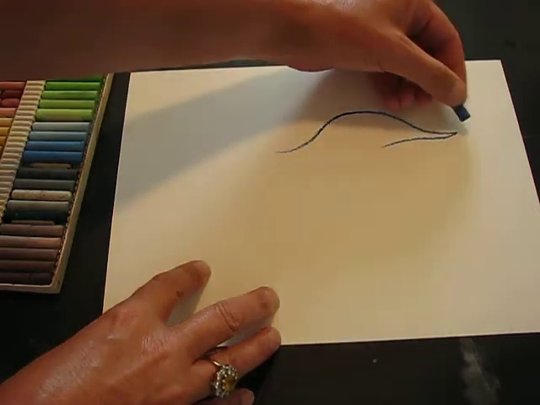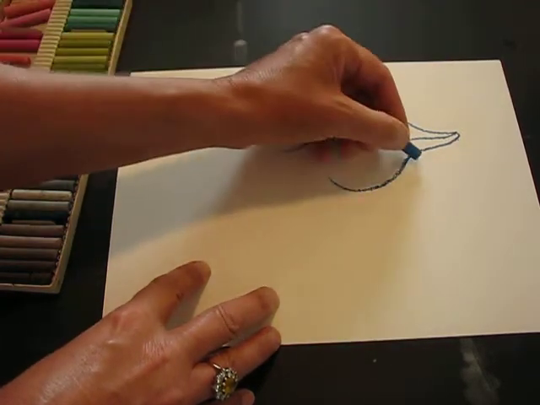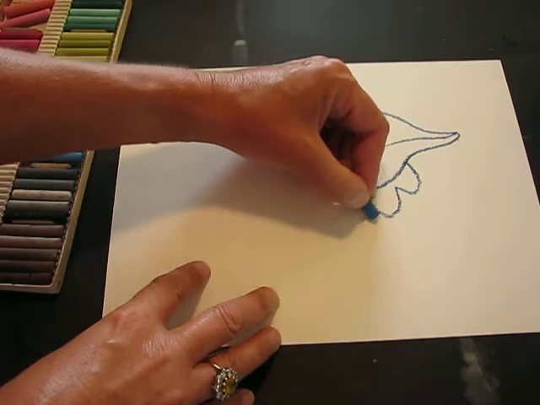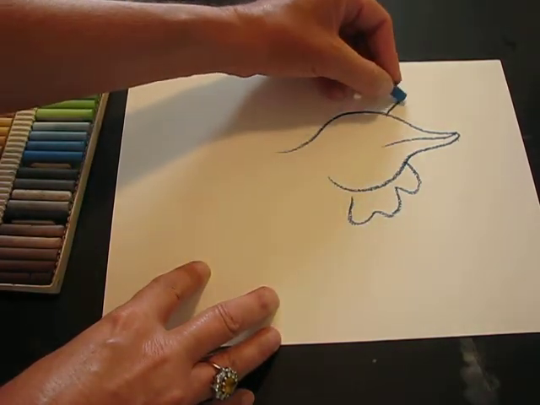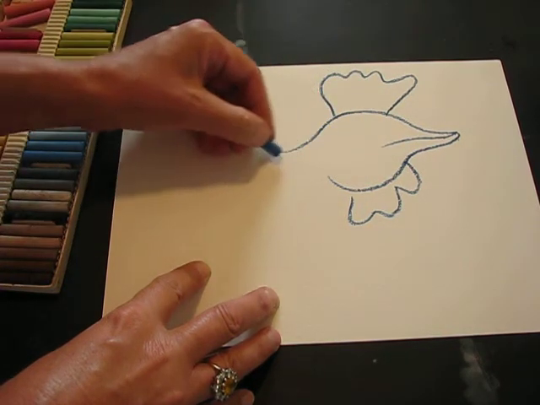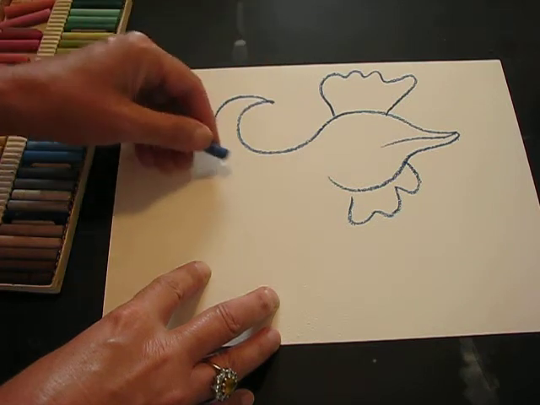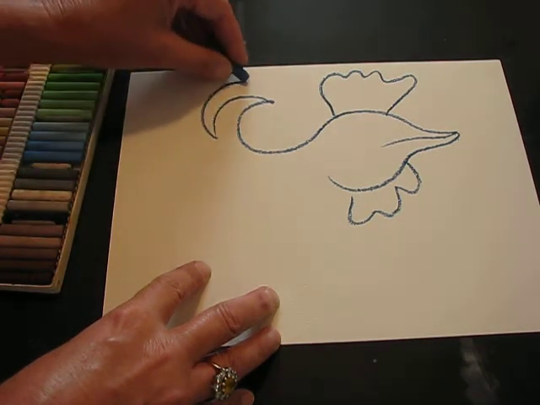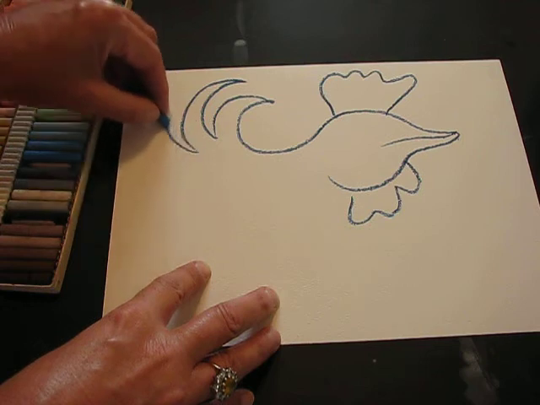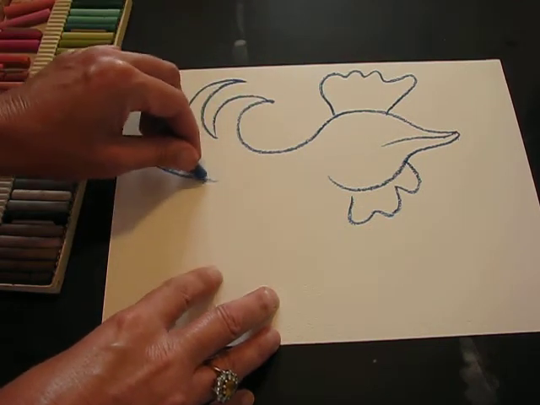Now what you can do is actually change the color as you create your rooster. I'm going to draw the wattle there and its comb. Now remember that surrealism doesn't have to look realistic, okay? It's part of your imagination, part of your dreams. And then you're going to decide whether you're going to have a nighttime scene or a daytime scene.